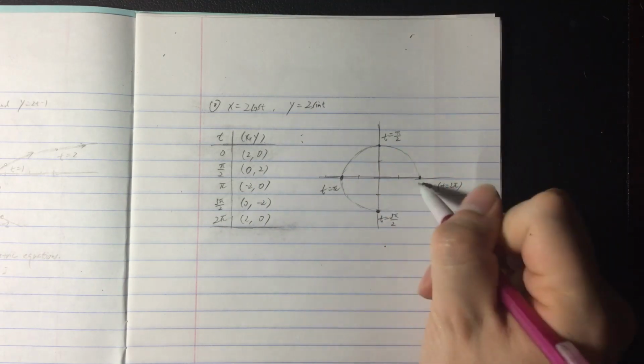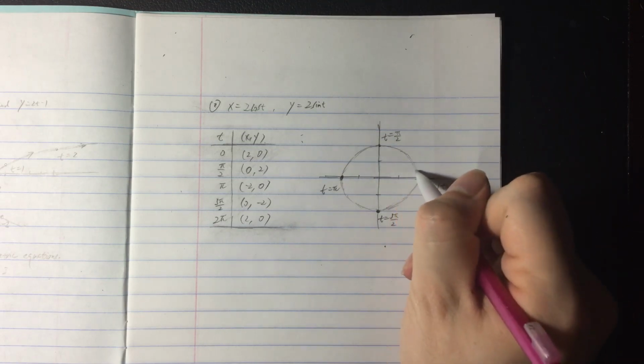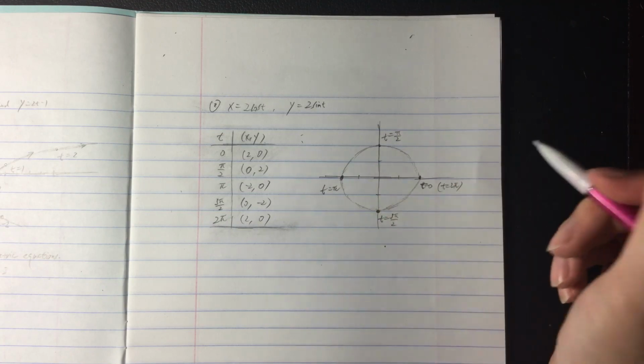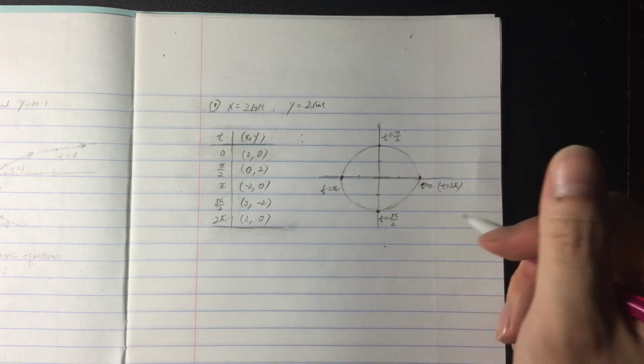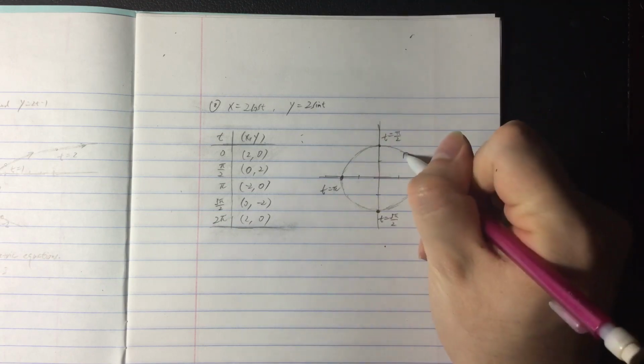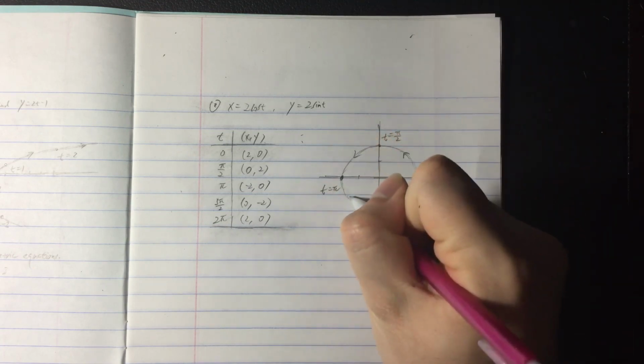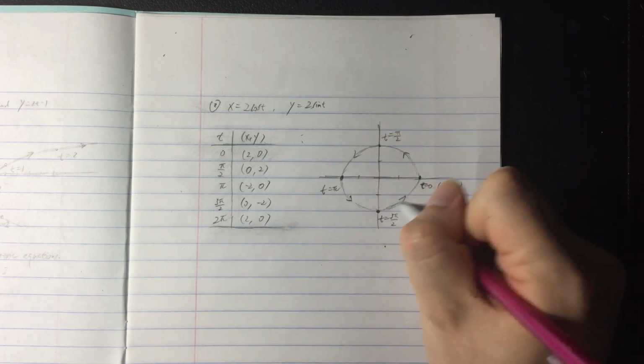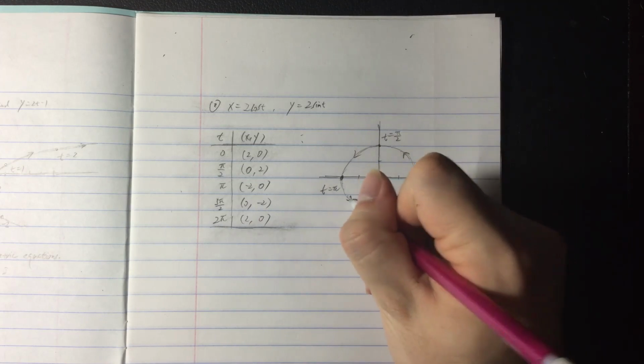Connect these points using smooth curves. That's the graph. Then the direction as t increases: it goes this way. That's called counterclockwise. The direction is counterclockwise.